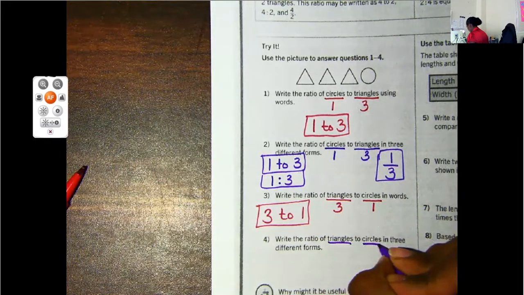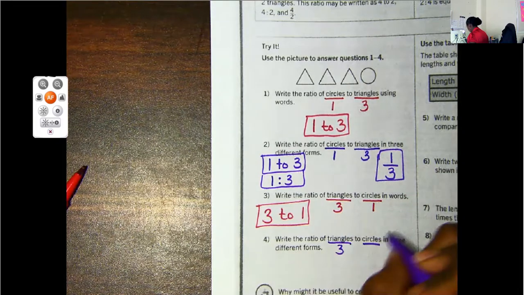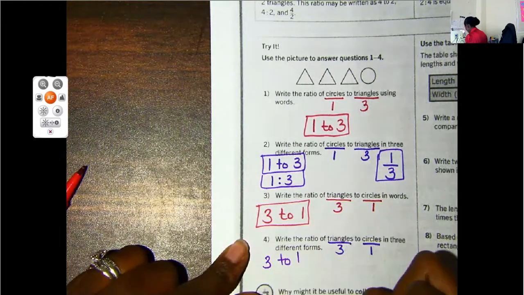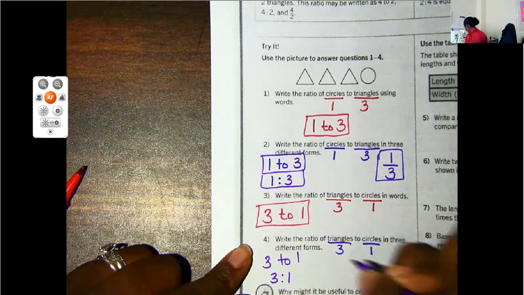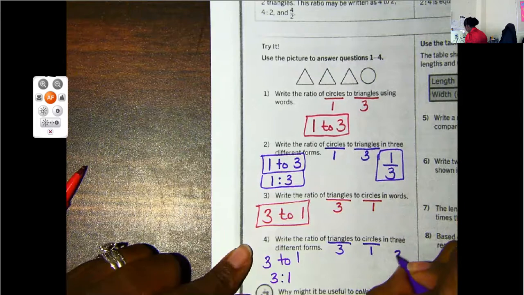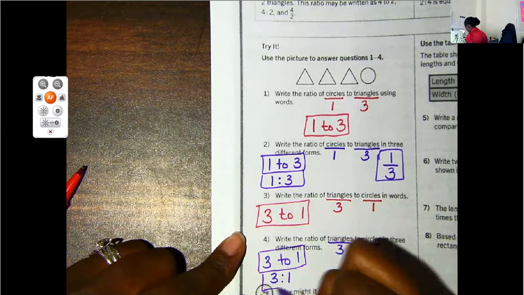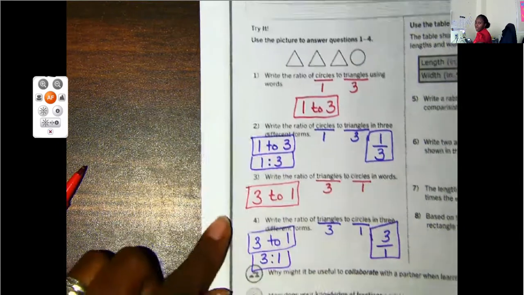Write the ratio of triangles to circles in 3 forms. So my triangles is 3, my circles is 1. I already have the words, 3 to 1. Then I'm going to use my colon, 3:1, and then my fraction, 3 over 1. So now I have my 3 forms, okay?